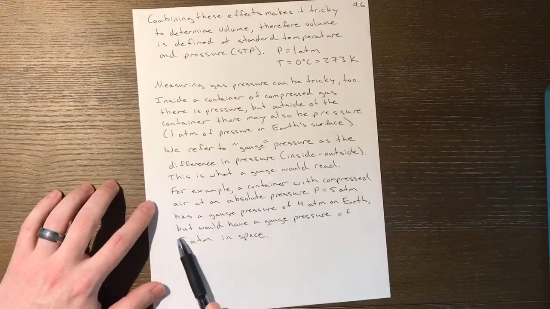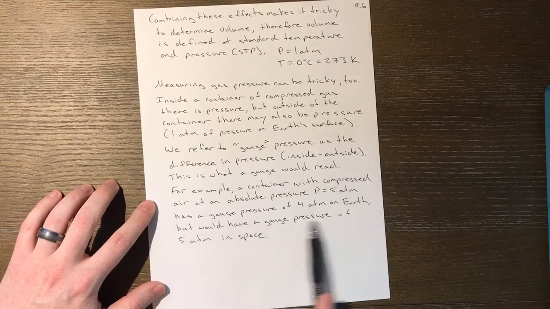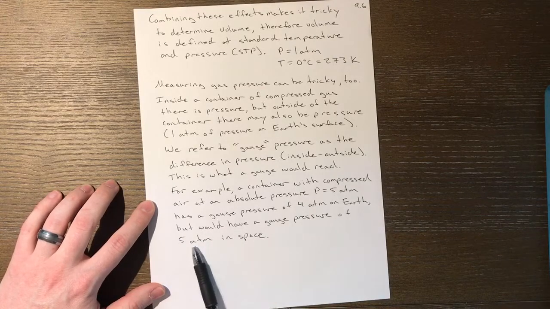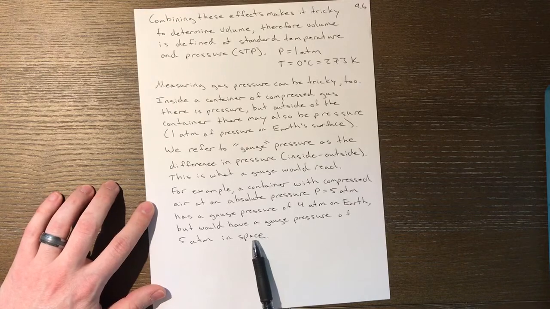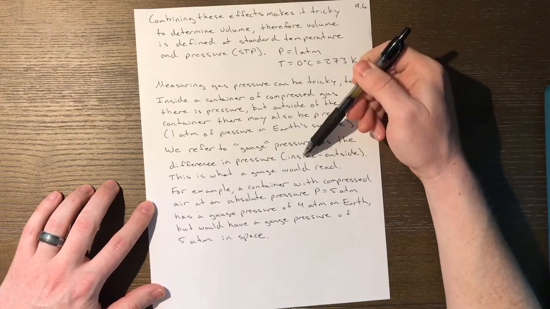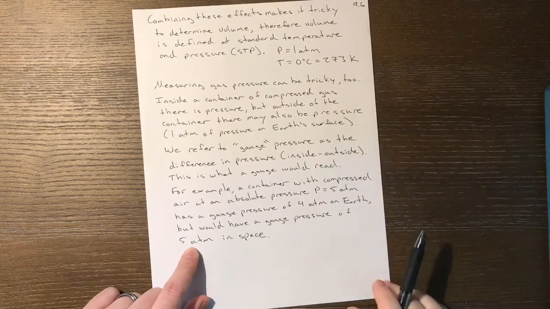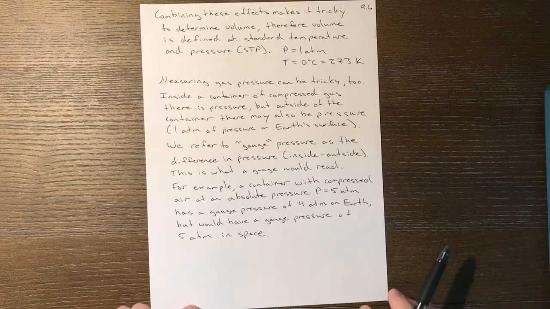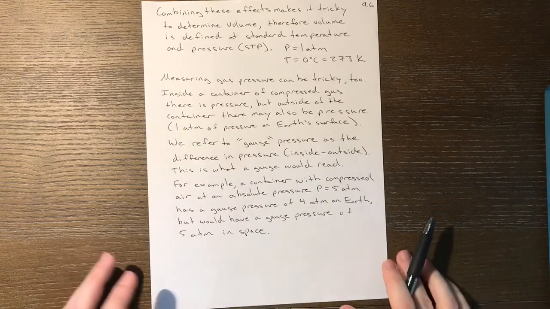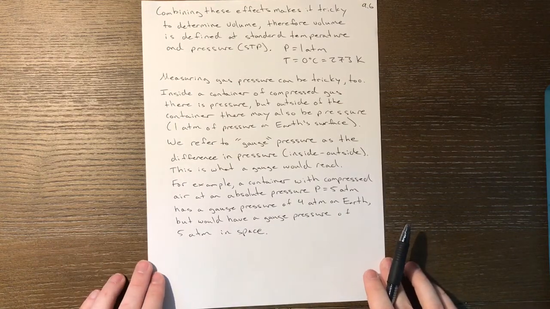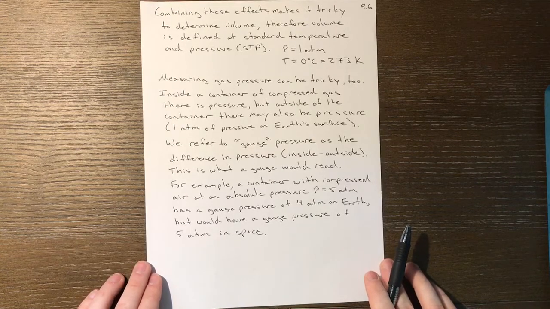But if you take this same container to space, it would have a gauge pressure of 5 atmospheres. There is no atmosphere in space, and there is no external pressure. So 5 atmospheres inside minus 0 outside gives us a gauge pressure of 5 atmospheres in space. That's just a subtle distinction that I wanted to make clear to you all.